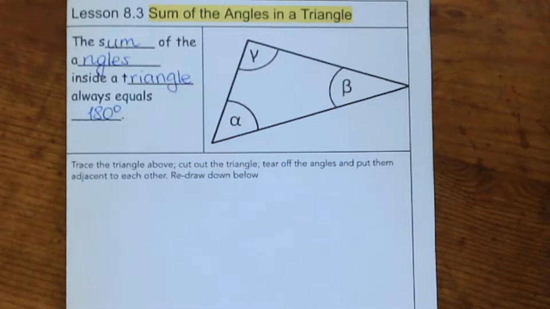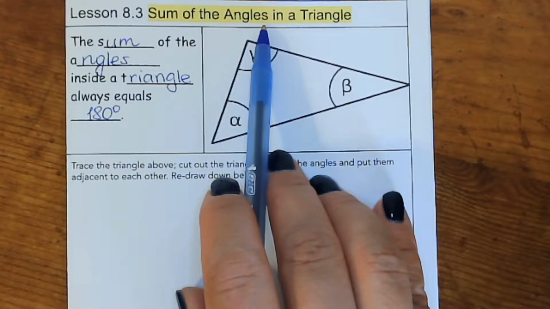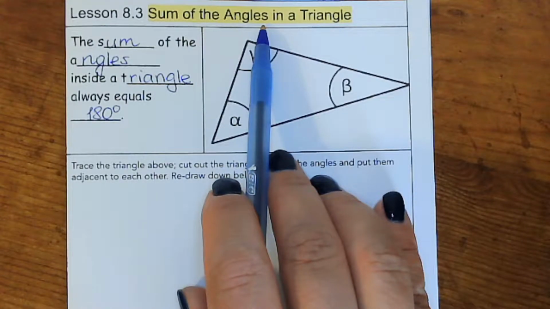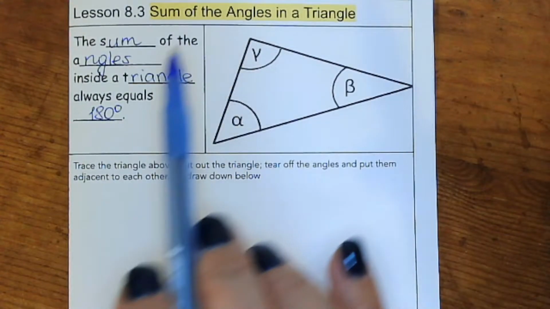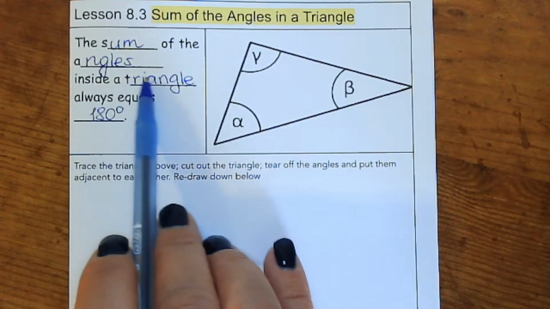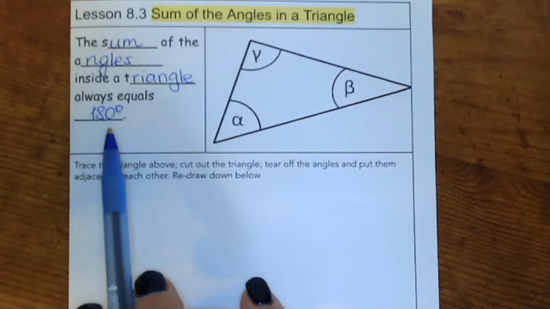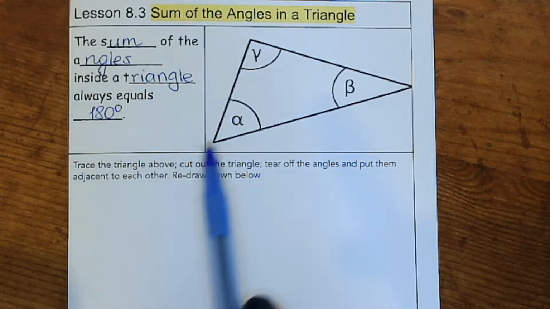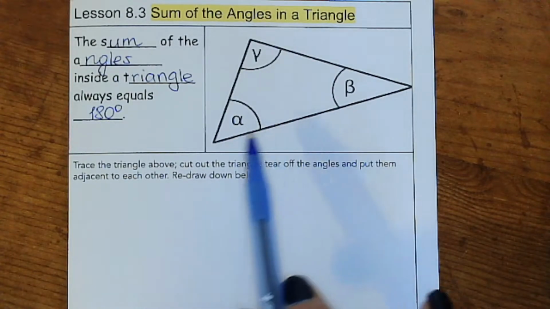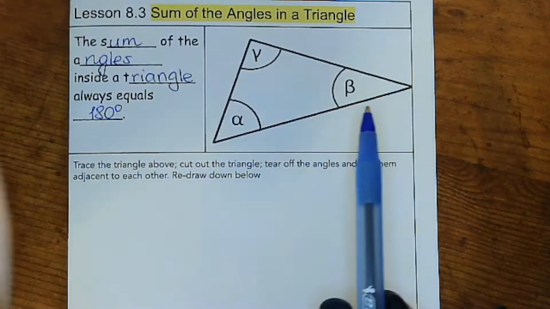In this video, we'll be talking about some of the angles in a triangle and writing equations to solve for certain variables and angles. The rule itself says the sum of the angles inside a triangle always equals 180 degrees. Let's explore this fact.